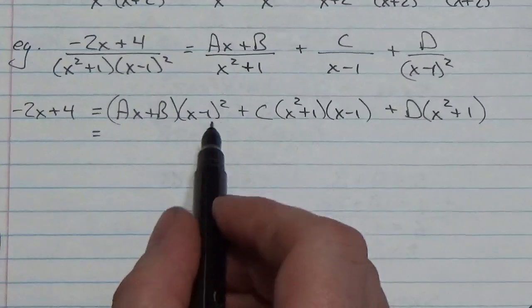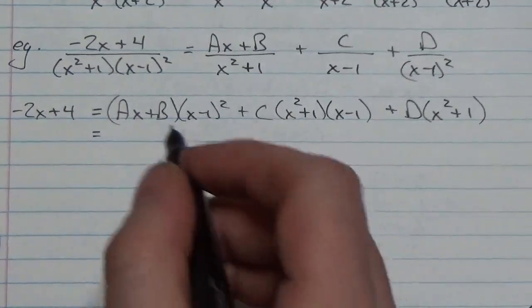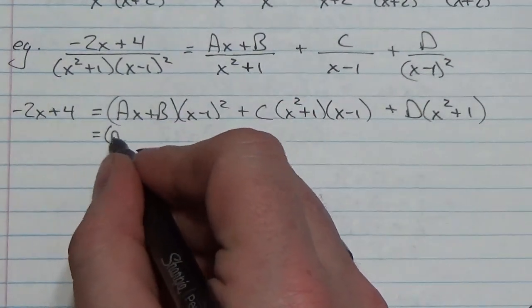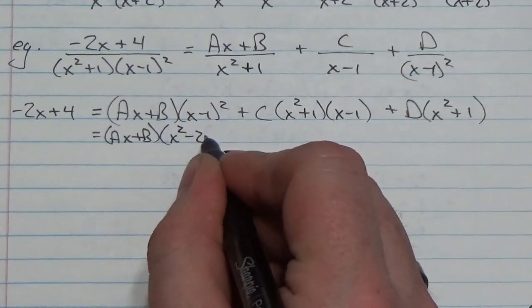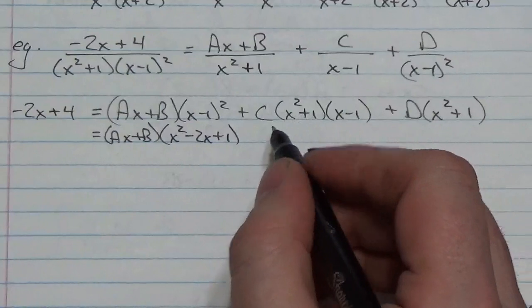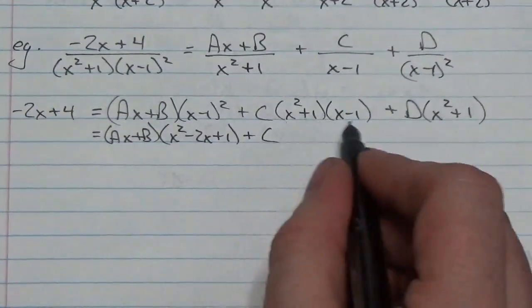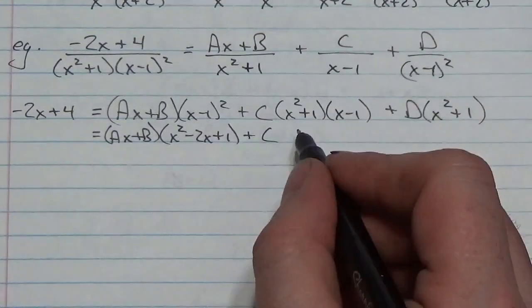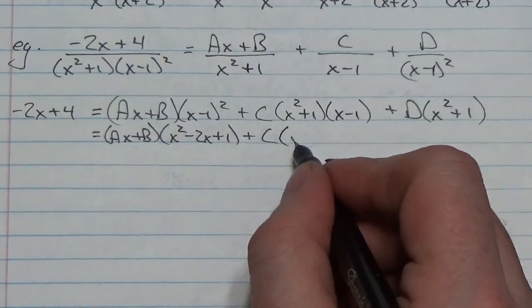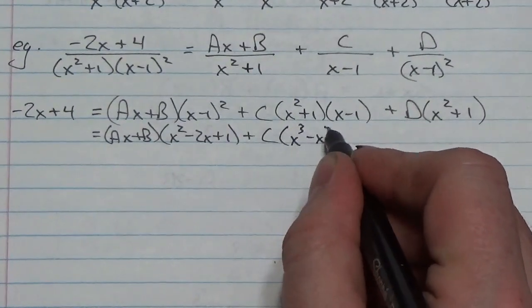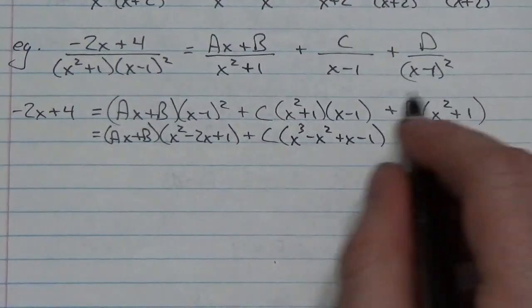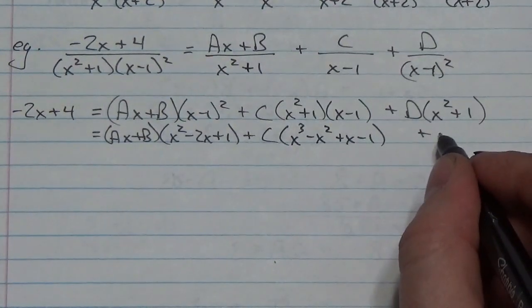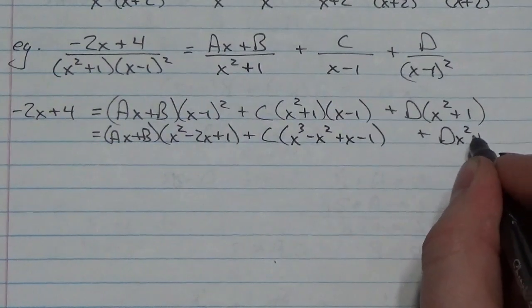Because what I've got to do here is expand out this x minus 1 squared. So this is going to be ax plus b, this will be x squared minus 2x plus 1, this is going to be plus c, and now I can multiply this out. And this is going to be x cubed minus x squared plus x minus 1. And then over here I can actually just expand out the d, and that's not a problem. It's going to be dx squared plus d.